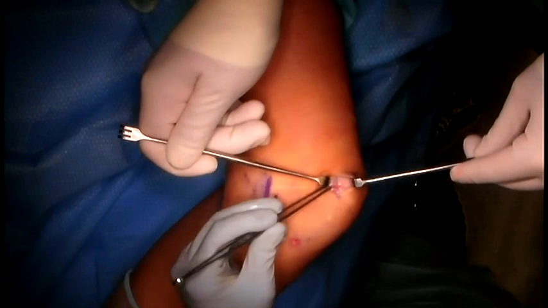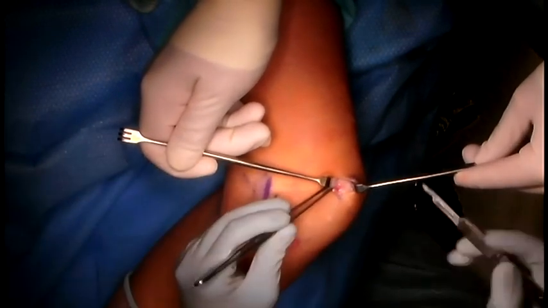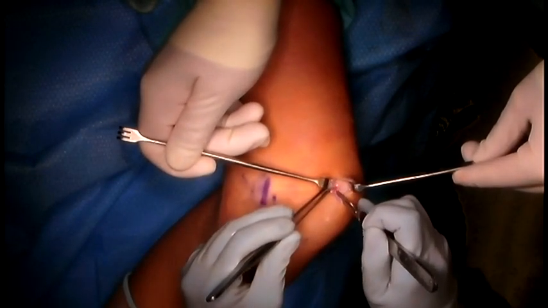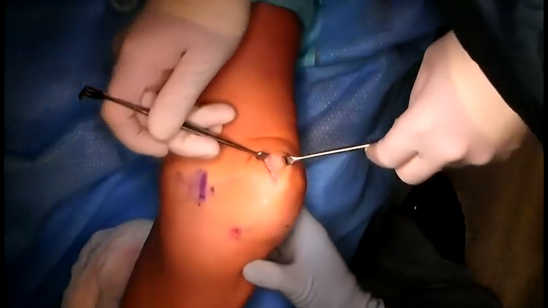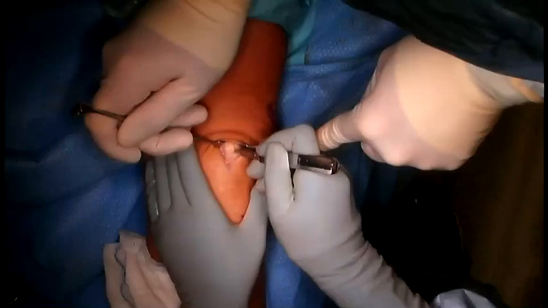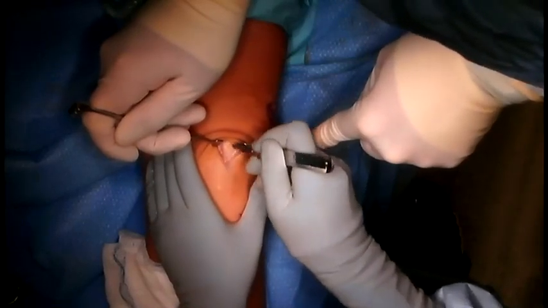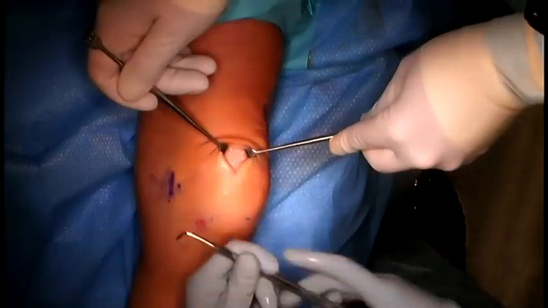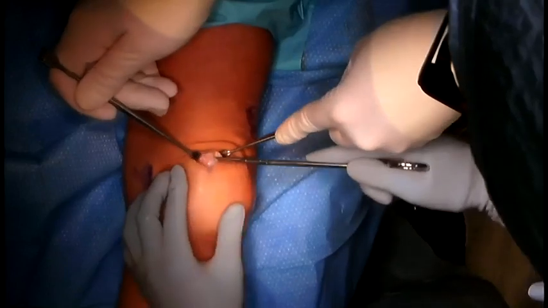Through a 1-inch incision centered over the supermedial border of the patella, a small incision is made at the junction of the medial border of the quadriceps tendon and the patella through layers 1 and 2. Another incision is made at the distal quadriceps tendon in a partial thickness fashion at the junction between the medial and central thirds of the distal quadriceps tendon attachment.